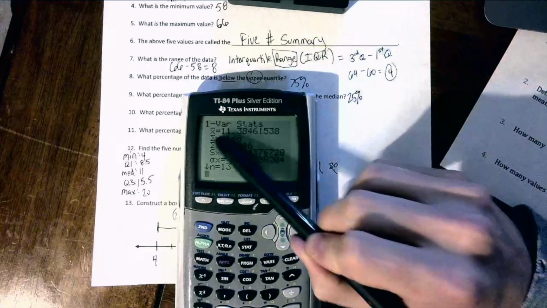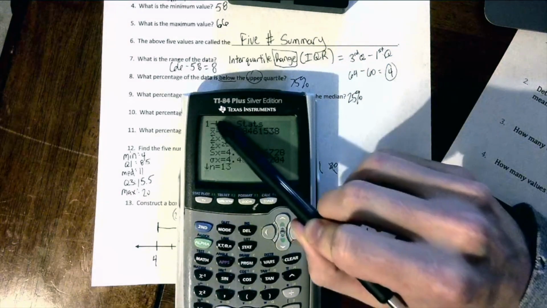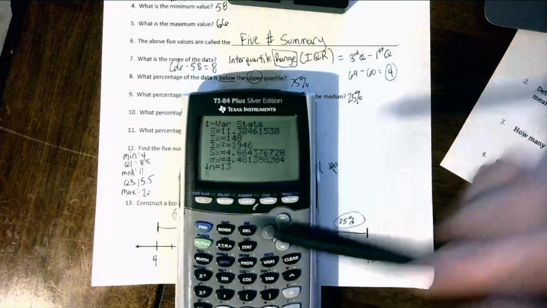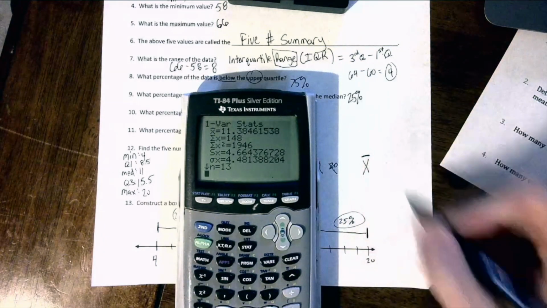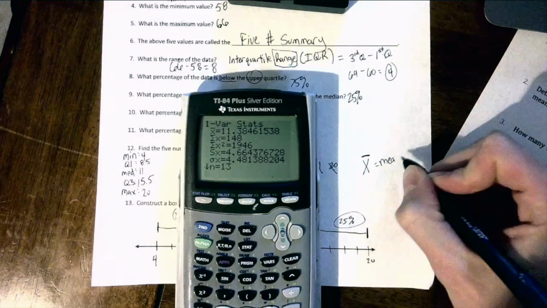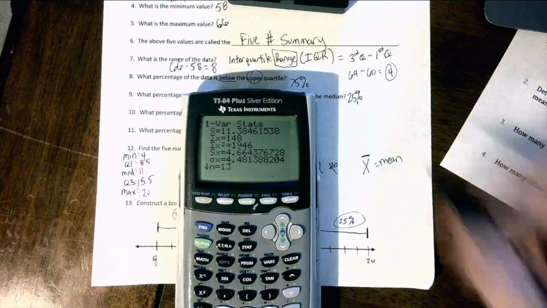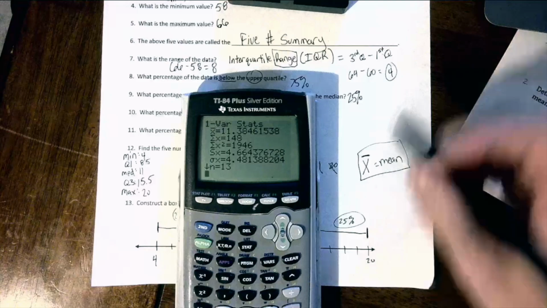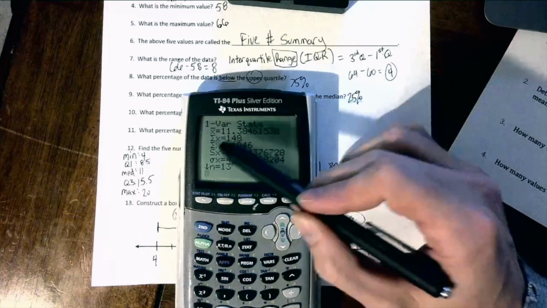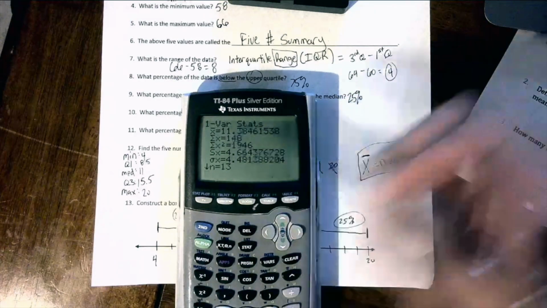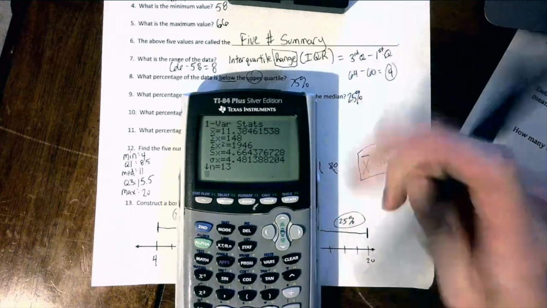The first number, this x with the bar over it, that means mean. You may want to write that down somewhere so you can remember it. That little bar over the x is your average. So all that time you spent yesterday calculating the average, you could have just typed in the numbers and it would have told you what it was. I'm sorry, but there it is. The average of all those numbers is listed here.